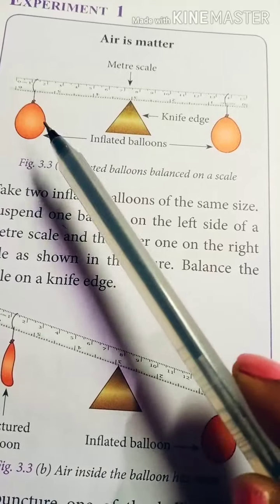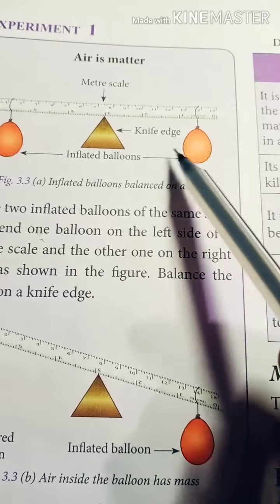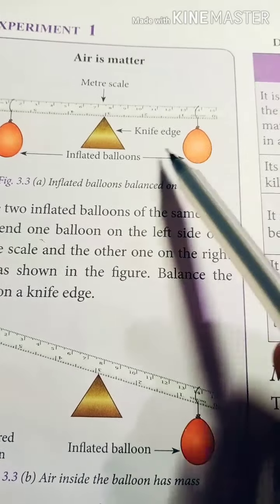How does it happen? Take a scale and tie two balloons on its two sides. Inflate the balloons, meaning first blow up the balloons to equal size, and tie them on the two sides. There is a knife edge that helps to balance the scale with the balloons on the two sides. After tying the two balloons, you will see that they are in the same position, in balanced form.